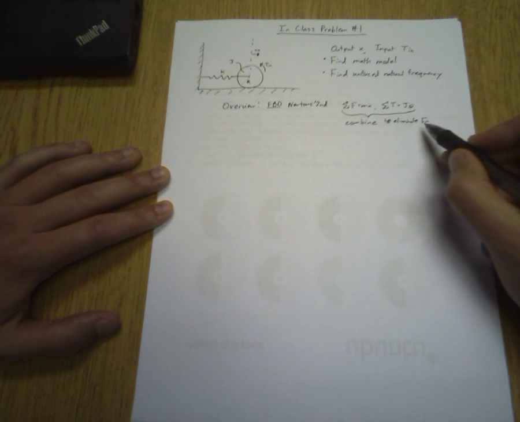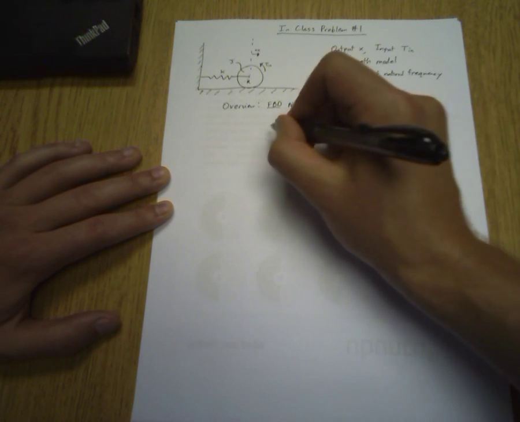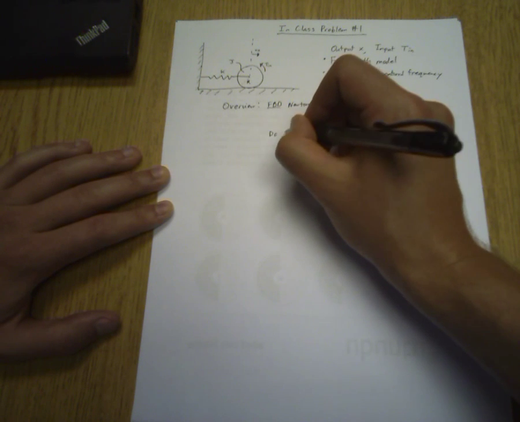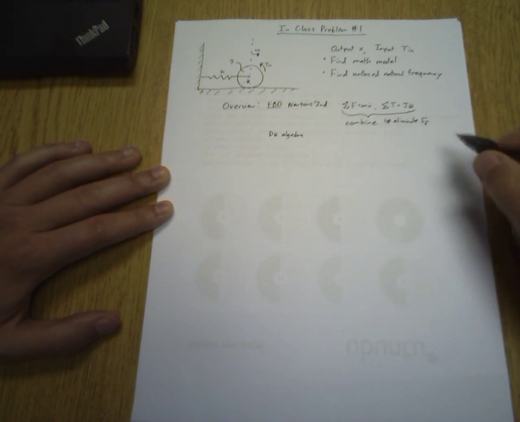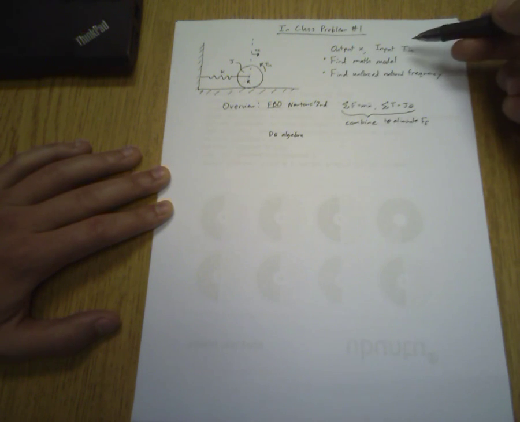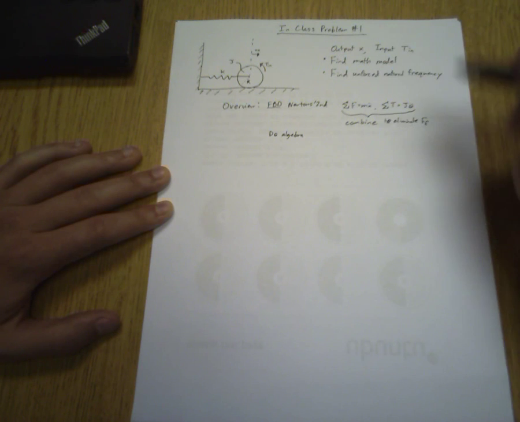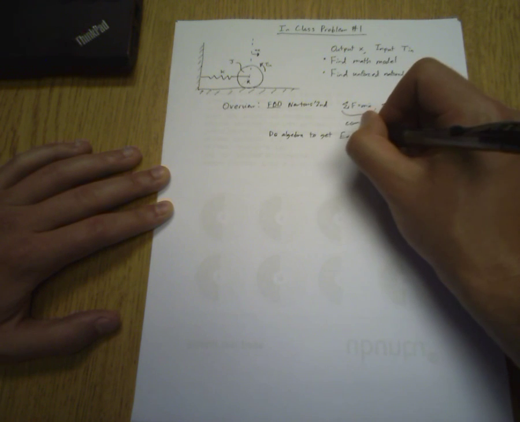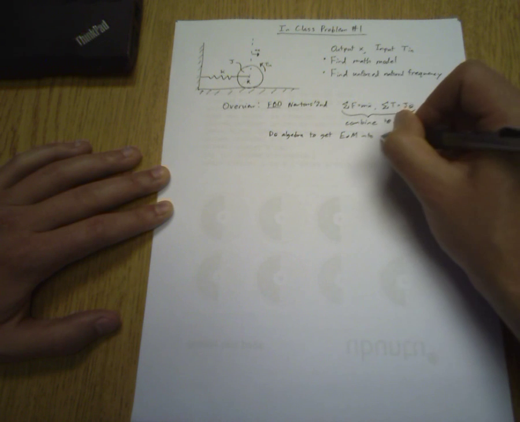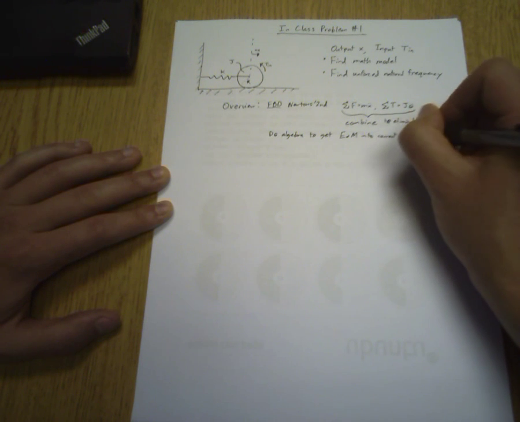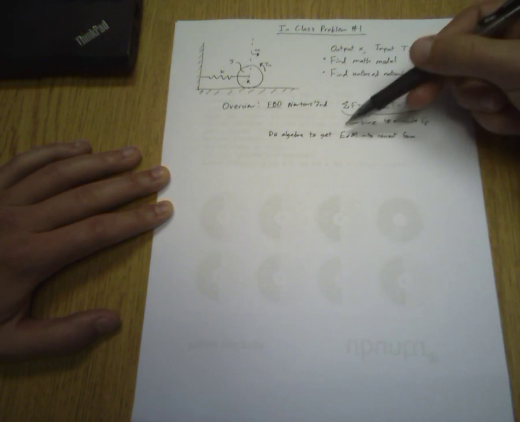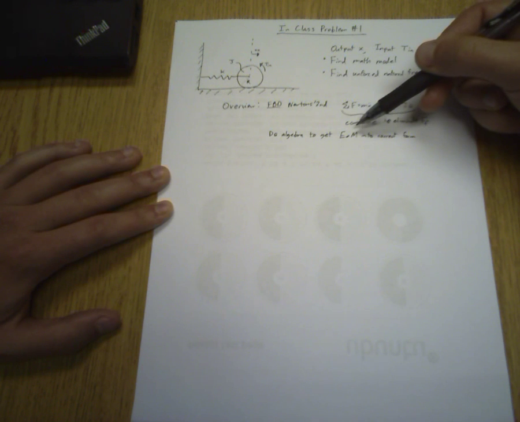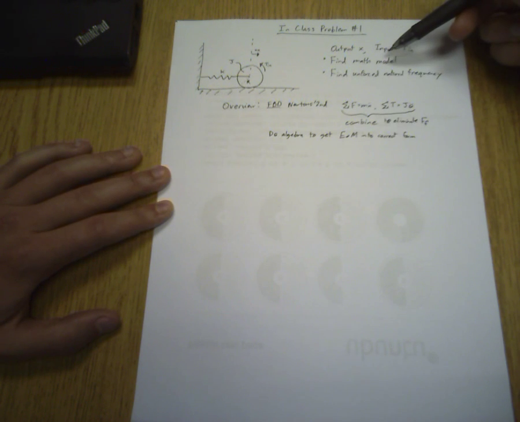Finally, once we've combined these two equations into one, all we'll have to do is algebra to get them into the form that we want up here, with the outputs and inputs and all the variables that are given here. And EOM are equations of motion. That's the same thing as the mathematical model of this system.